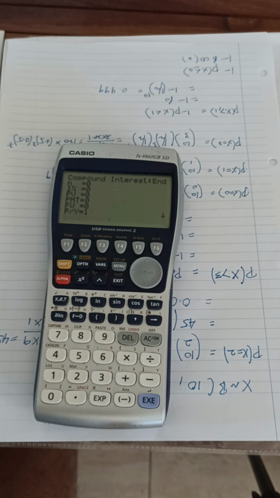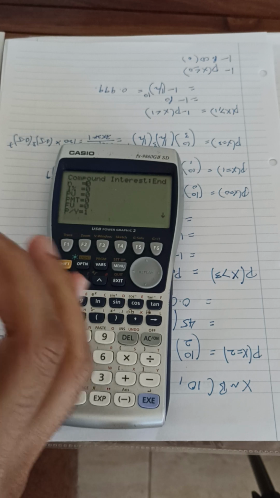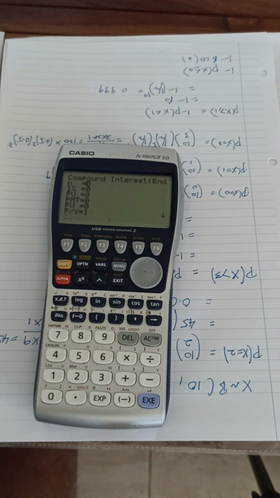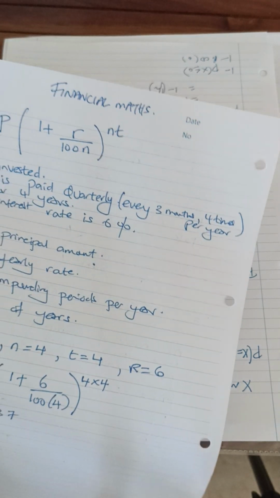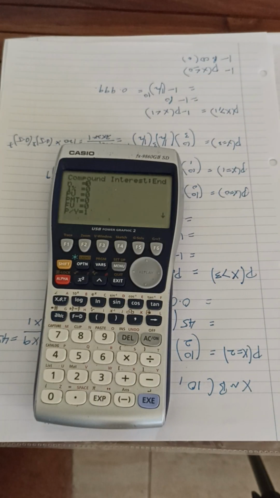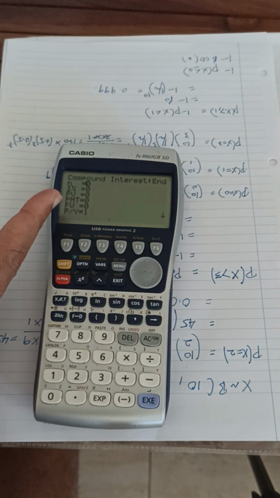Now, we need to be careful because the N value of the GDC is not the same N value of the formula. So we said that N was the number of compounding periods based on the previous formula we went through here. But over here, N is the number of intervals. Okay, so what does that mean?